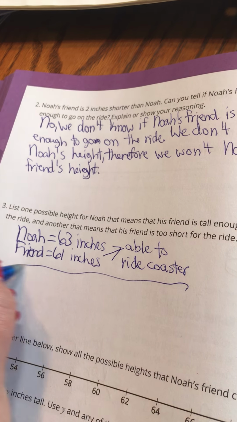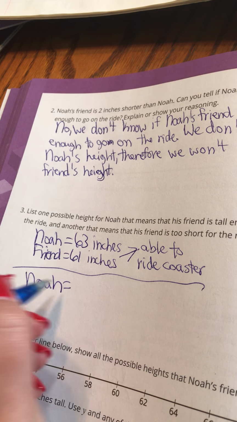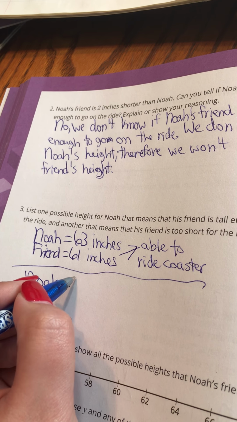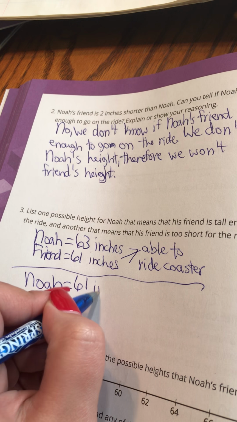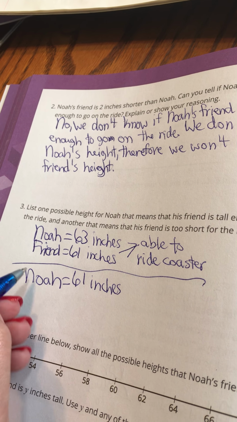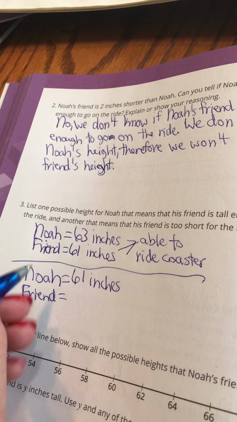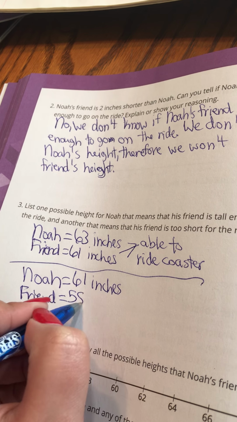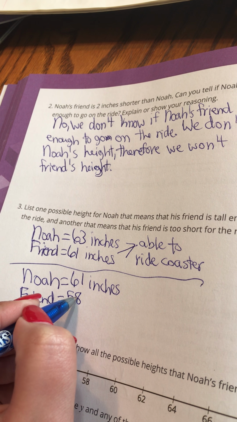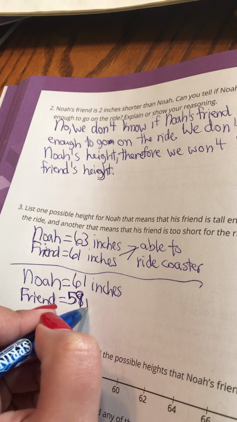But if Noah is 61 inches tall, his friend would be about 59. Ooh, can't count. 59 inches tall.